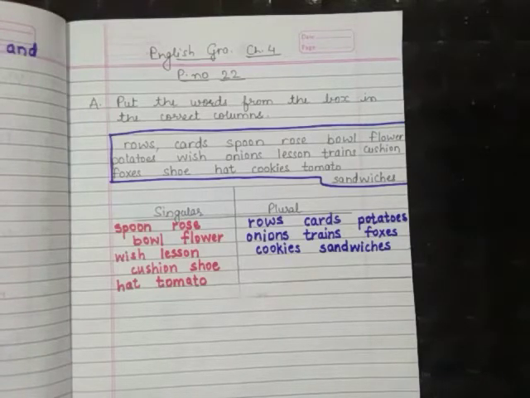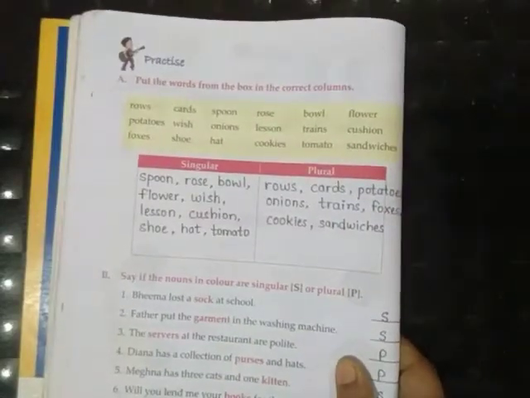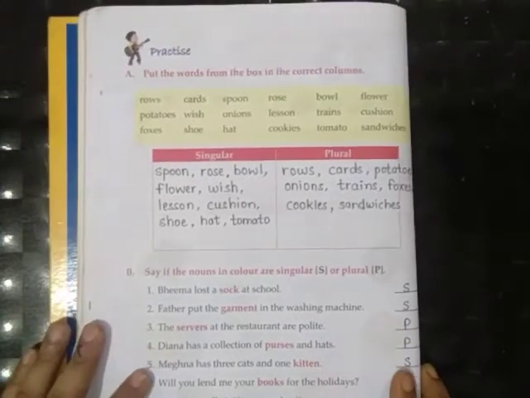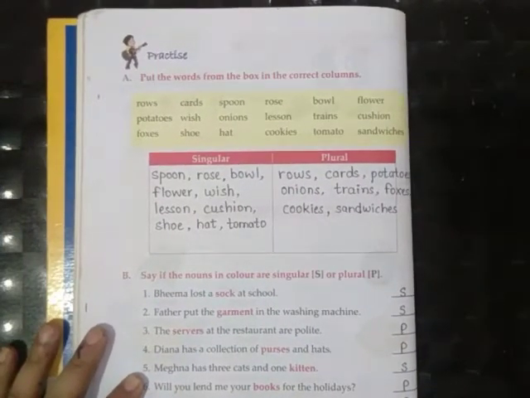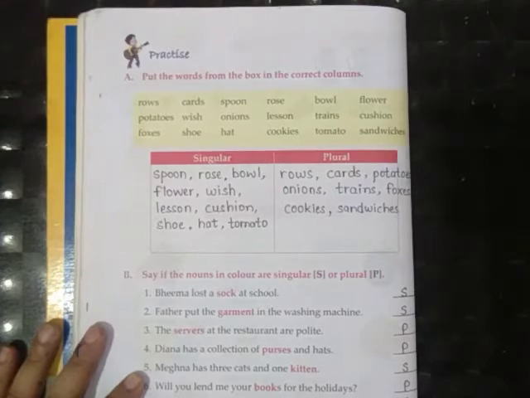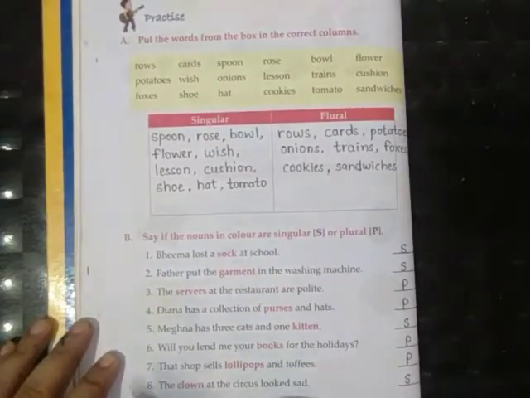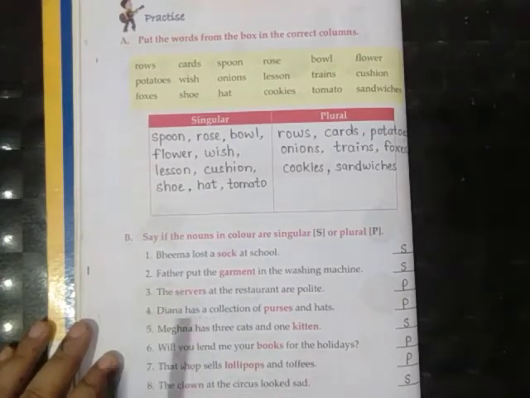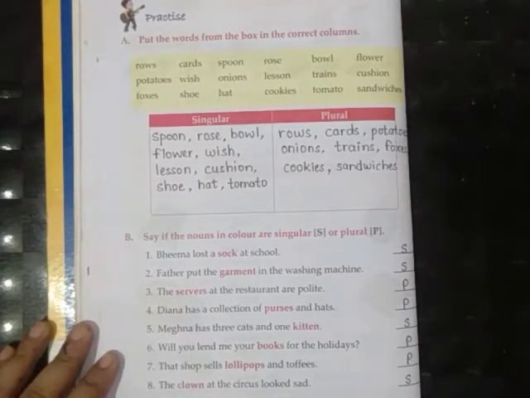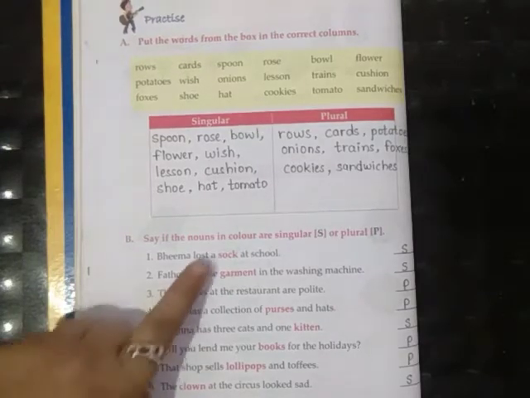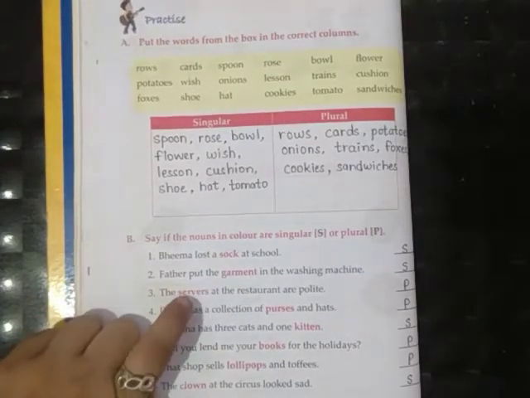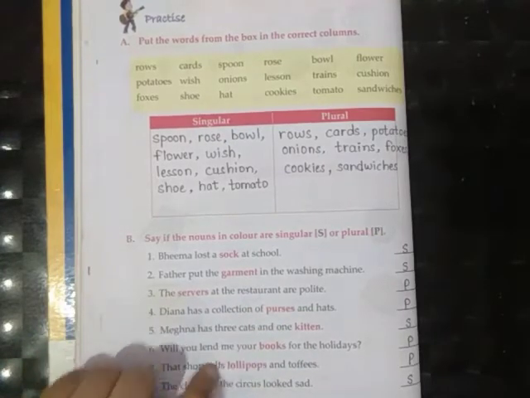Okay, before that I'm going to do one exercise in the book itself. It is just a simple exercise here on page number 22 itself. What you need to do is pay attention to these sentences. Exercise B says, say if the nouns in color are singular or plural. The naming words in red, are they singular or plural?